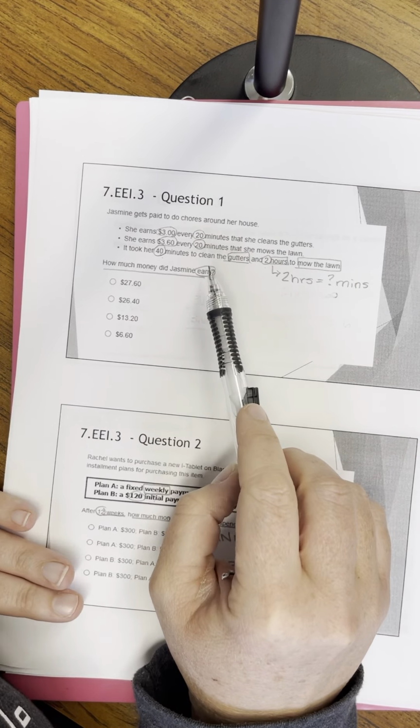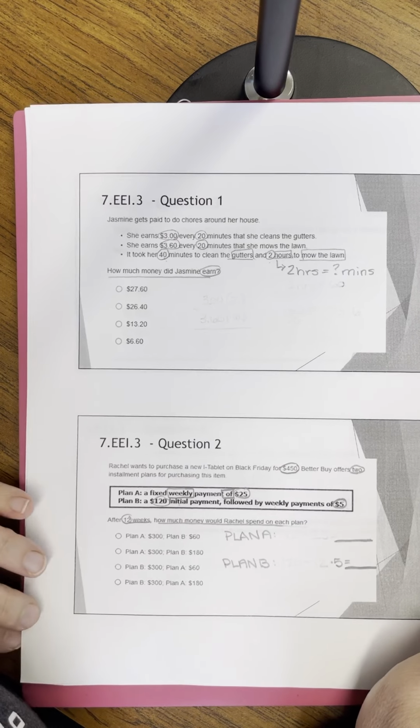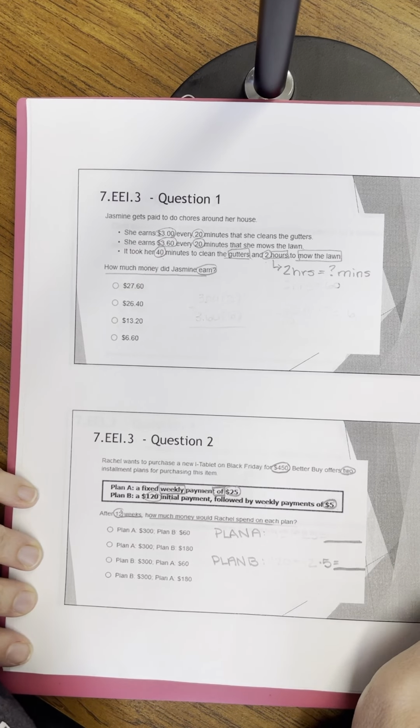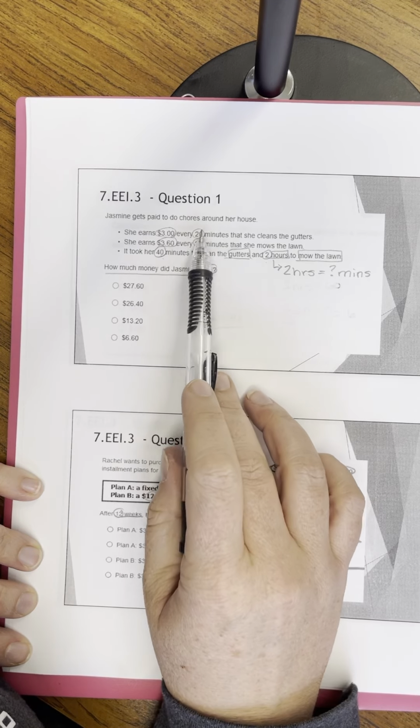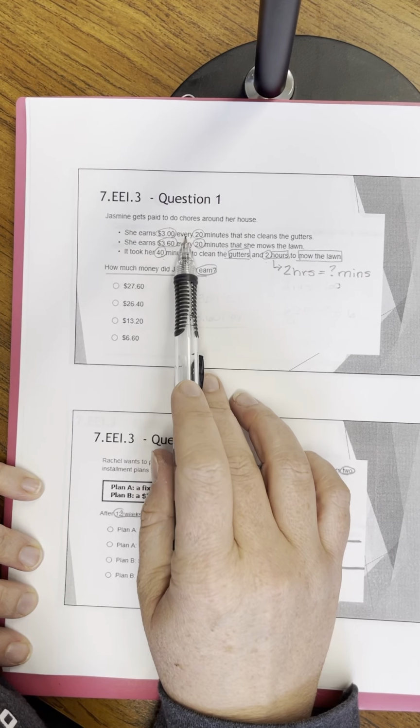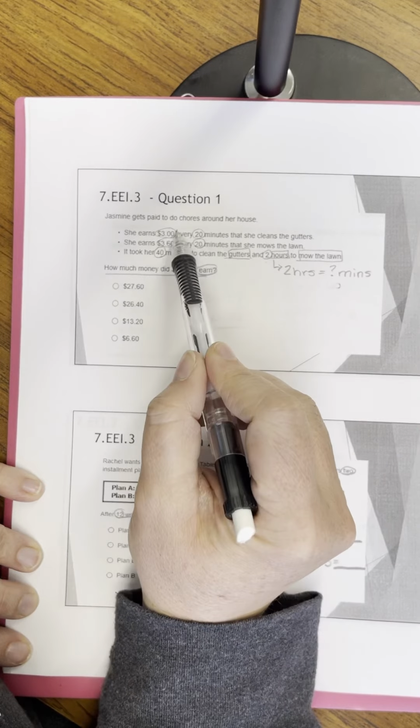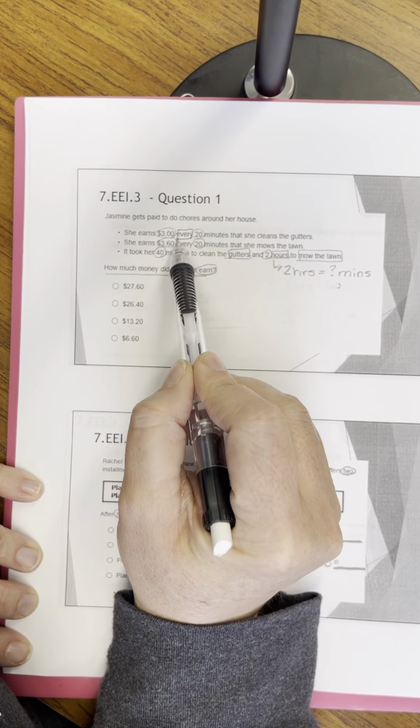Okay. I'm not going to go through every single one. I'm going to kind of get you started on some of them, and then you would finish them with your work. So it says Jasmine gets paid to do chores around her house. She earns $3 every 20 minutes. So every is a keyword here as well.